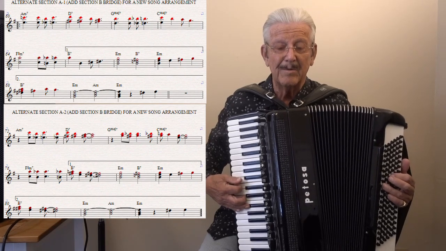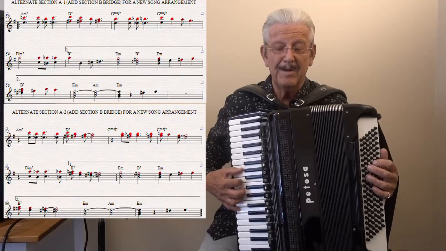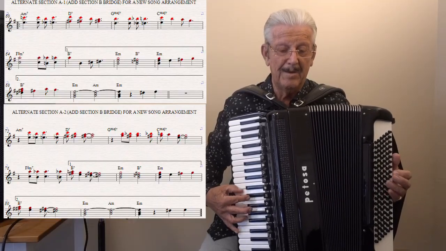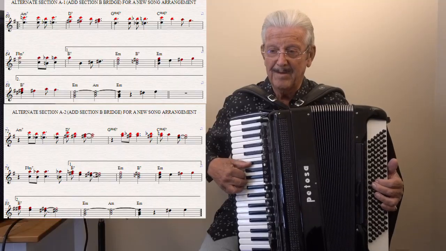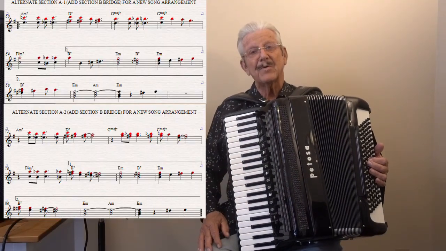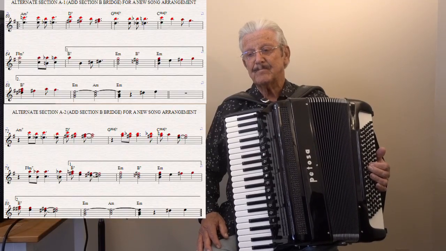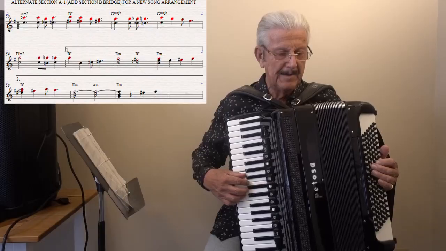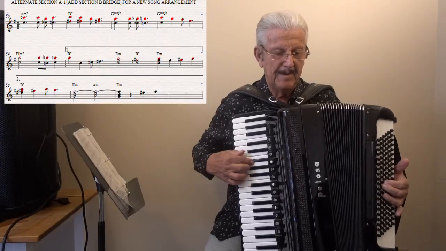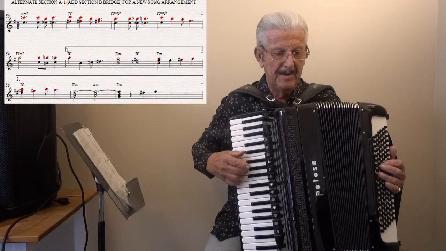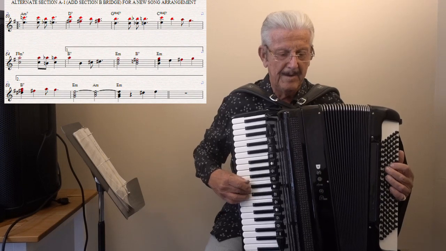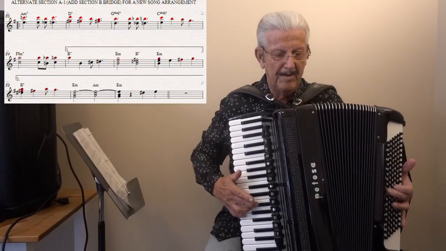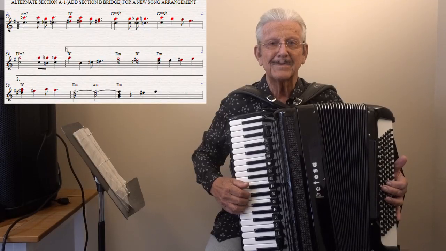Section B. So, again, this is called borrow. The way I play this song sometimes, that's my arrangement.